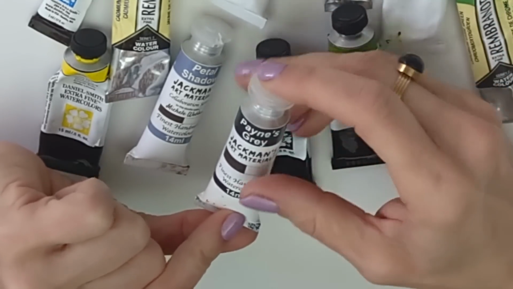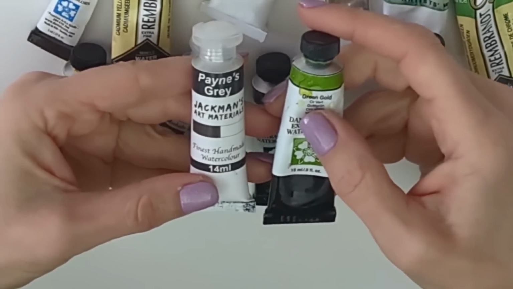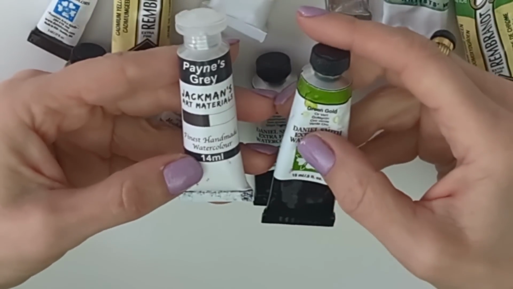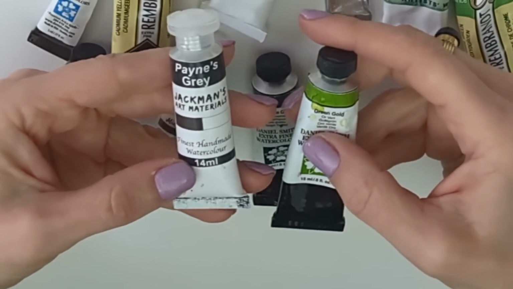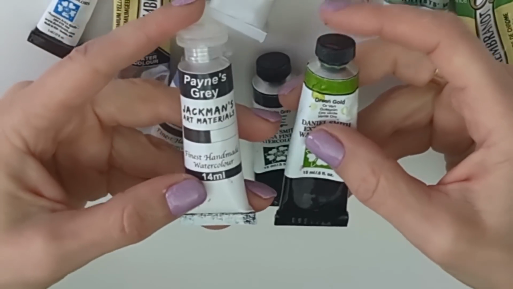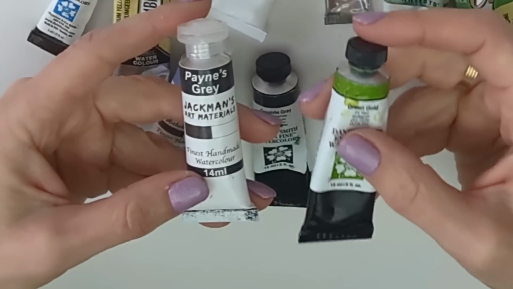So we've got more than one pigment in both of these tubes, and each manufacturer has their own version. So green gold is, as it sounds, a greenish gold, and Payne's grey is a bluish grey, named after the man who invented it. But that doesn't mean that every manufacturer uses the same recipe. They may use completely different recipes. So green gold in Daniel Smith will not be the same as green gold in Winsor and Newton.